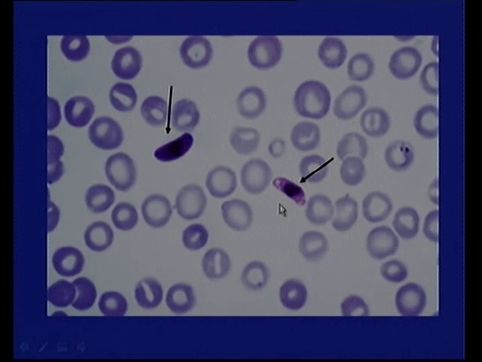Yes. So this is very classical, the very hallmark of the elongated elliptical gametocytes of Plasmodium falciparum. Okay, so these are very characteristic and they are most likely to be kept as part of a microscopic slide. It is so characteristic. So these are elliptical gametocytes of Plasmodium falciparum.